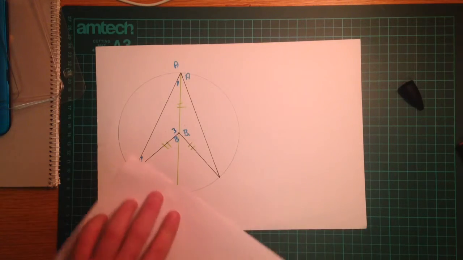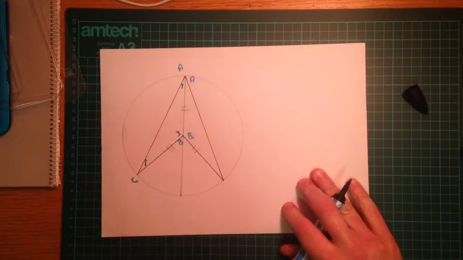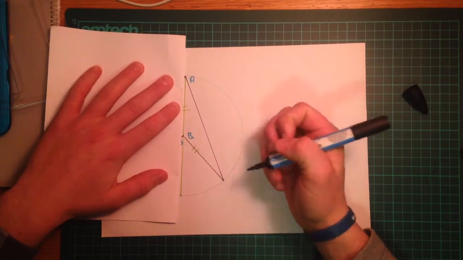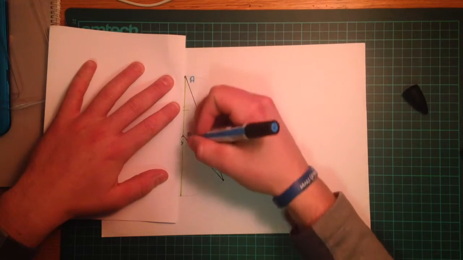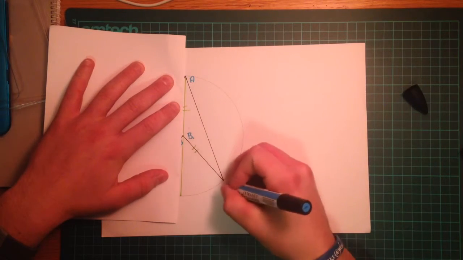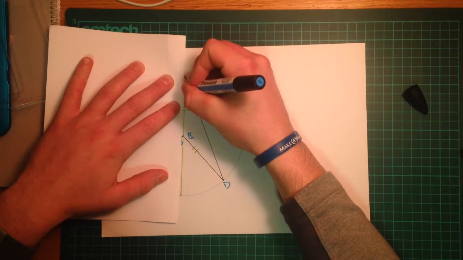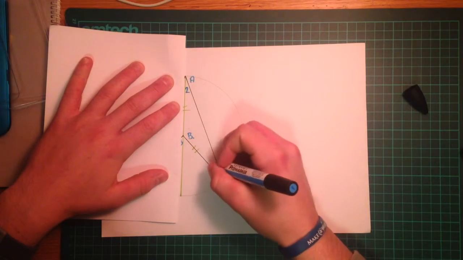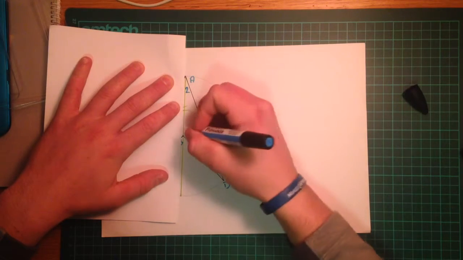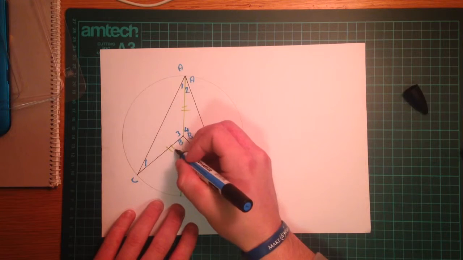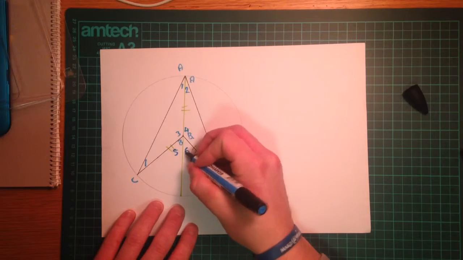If we go back over to our opposite triangle, we have the same lines with the same length, so two sides of equal length. In triangle ABC, we're going to call this one D. These are going to be equal angles in the corners of our isosceles triangle, so angle 2. We're going to call the angle at the center 4. Then we're going to call this angle here 5, and this one here 6.